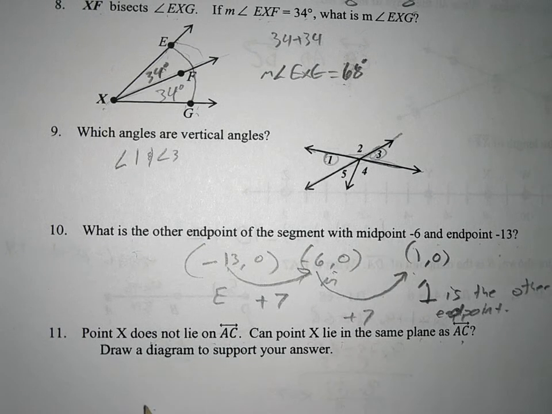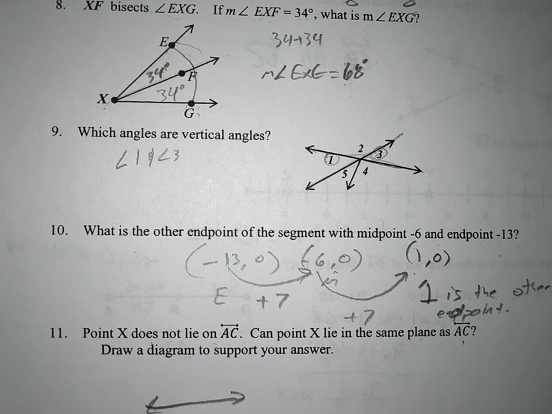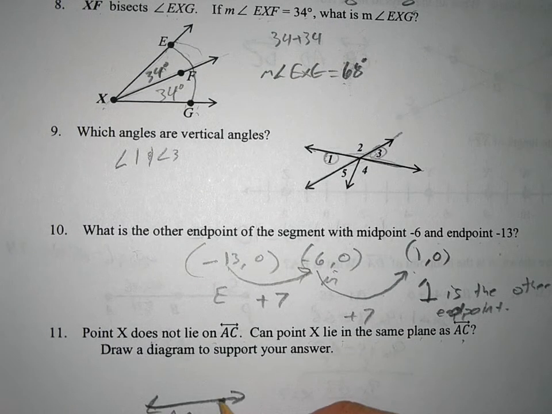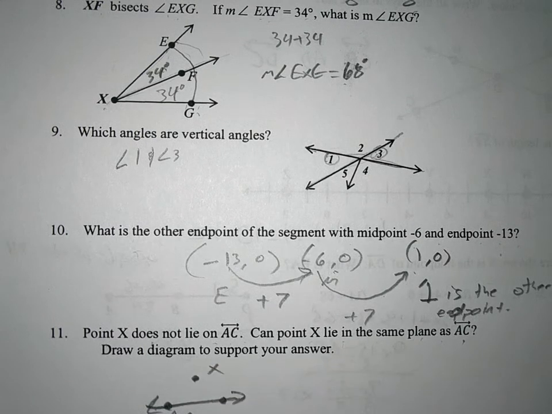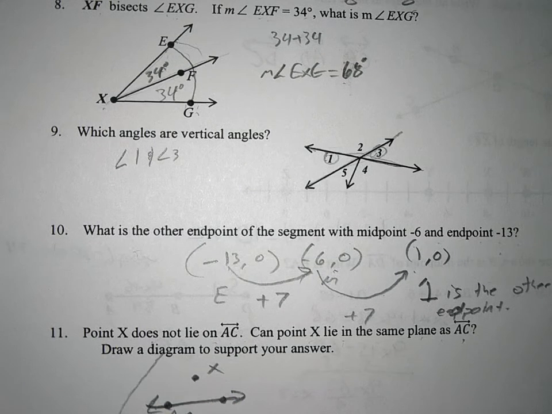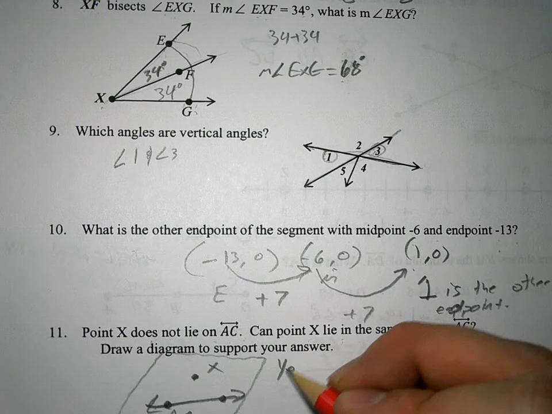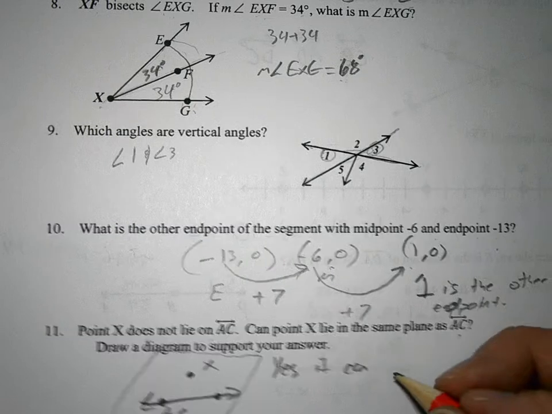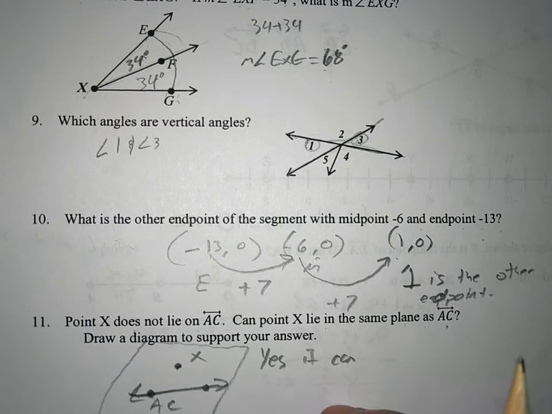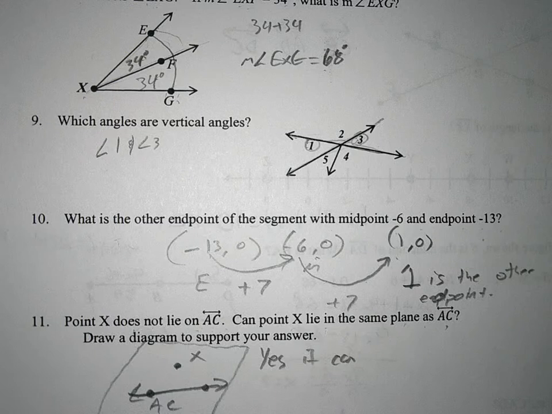Let's just draw AC first. Here's AC. Let's go, that's point X. Can it be on the same plane? Well, I just drew it on the same piece of paper. So the answer is yes. It can. And it is possible that it does not lie on the same plane. It is possible I can draw it on a separate plane. But can it? And the answer is yes, it can.